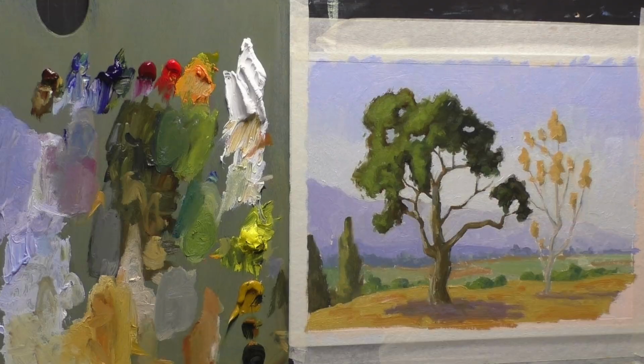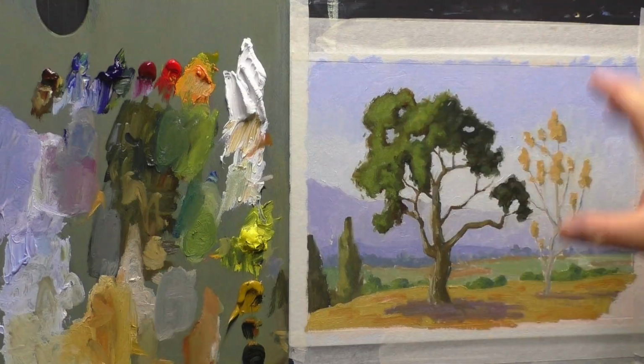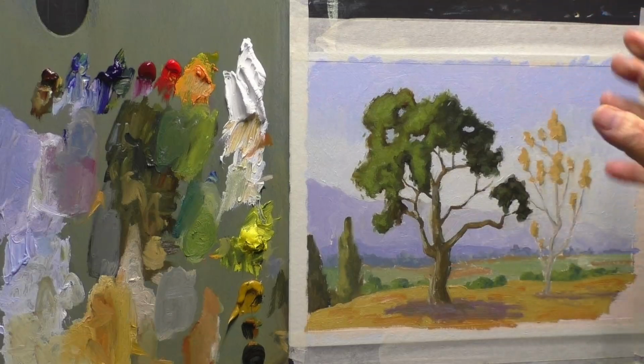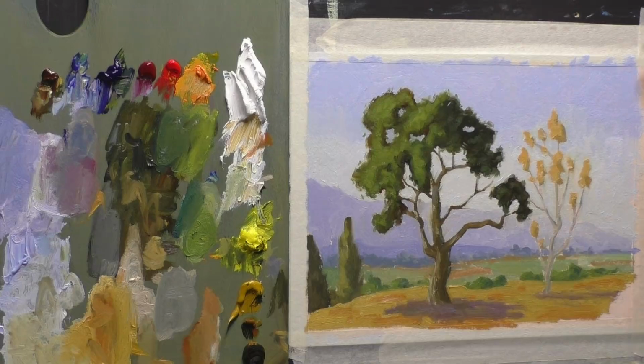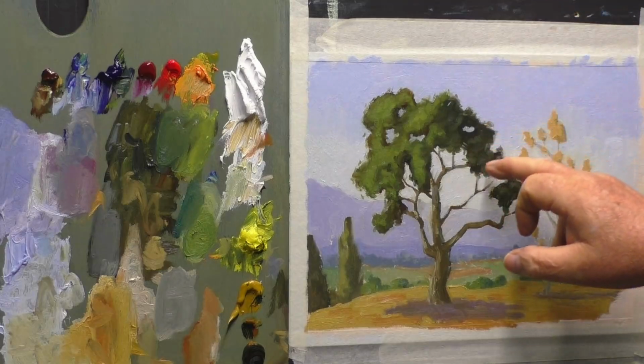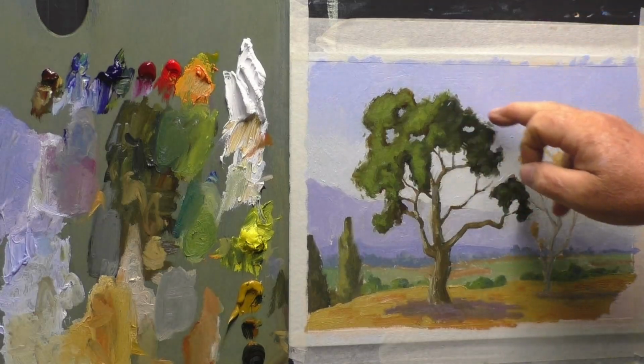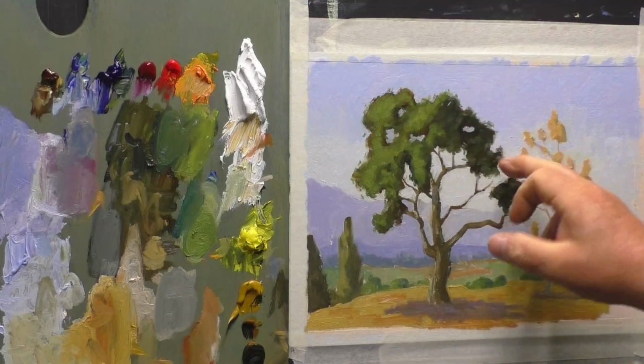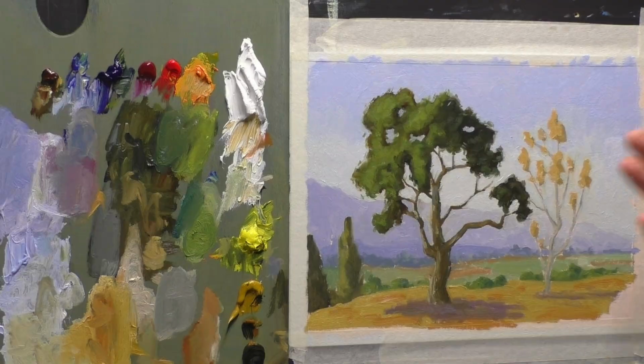Okay, so the idea was to have a good structure for a tree with curves, S curves, C curves, straight, have a mass, a volume of the light, a volume of the dark, and when you put all this together with halftones, highlights, reflected light, and your shadows, you get a result who looks like a tree.